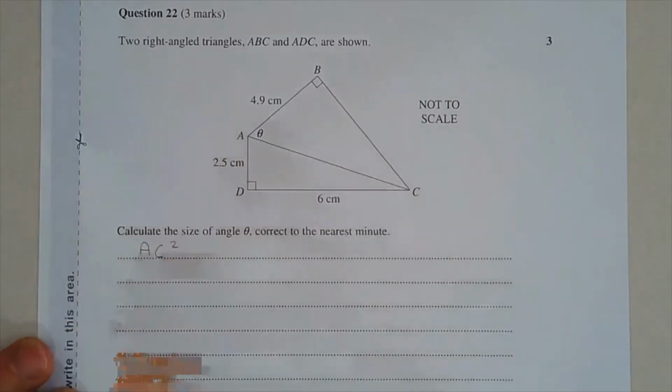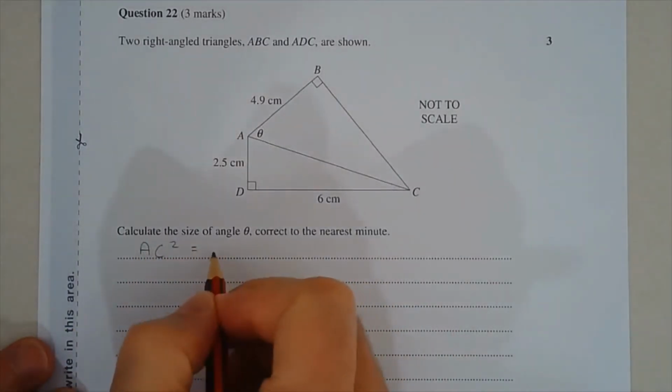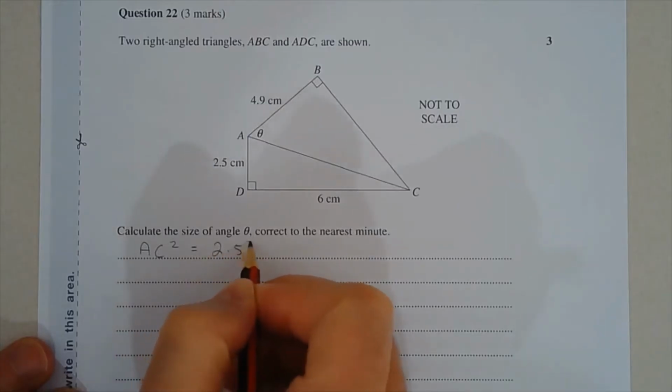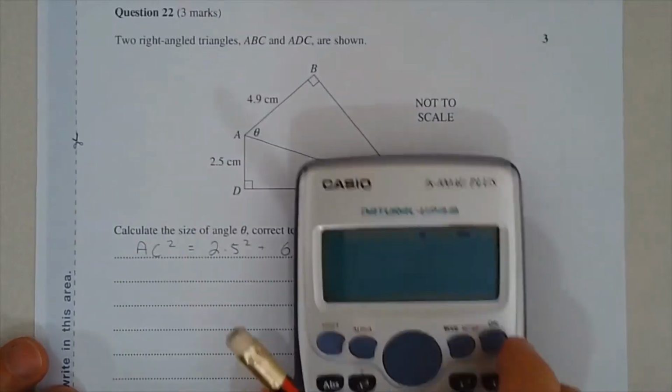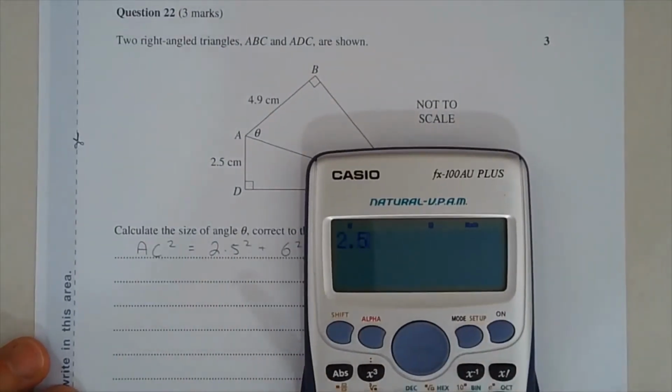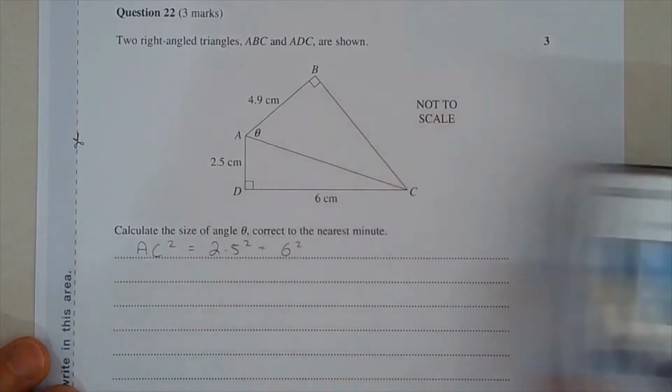So by Pythagoras theorem, AC squared is equal to 2.5 squared plus 6 squared. 2.5 squared plus 6 squared, and we get 42.25.